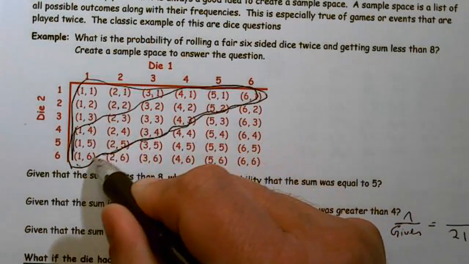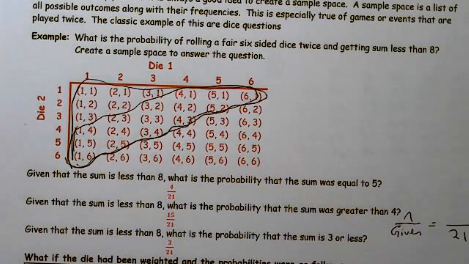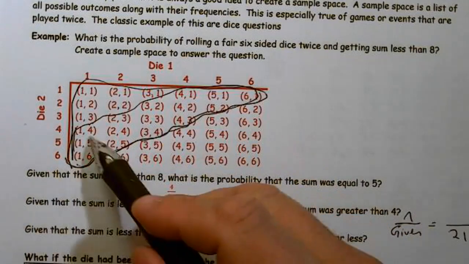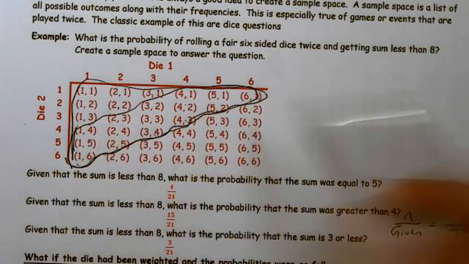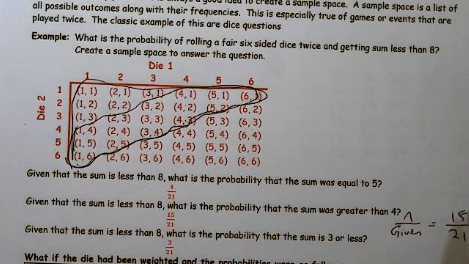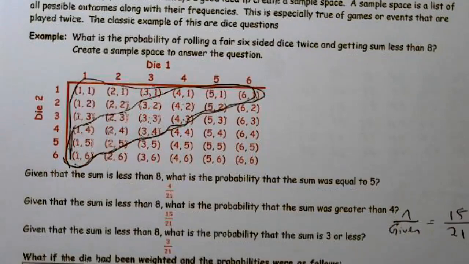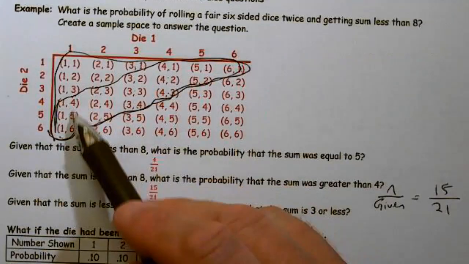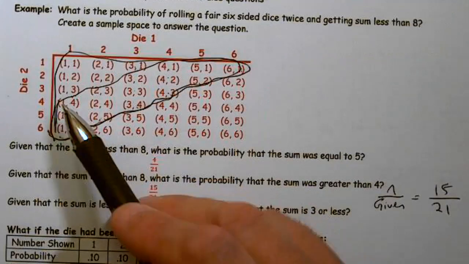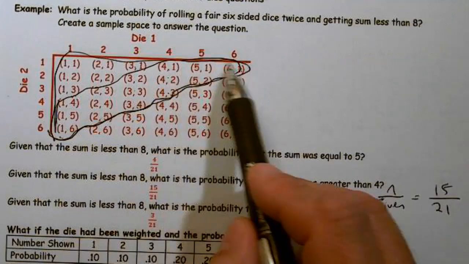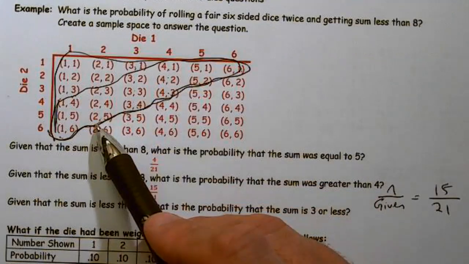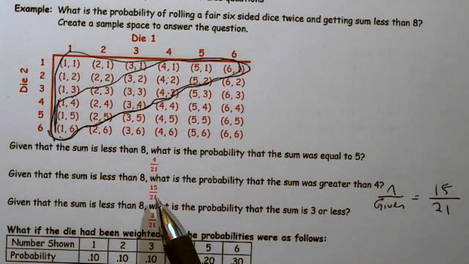And remember, the intersection's often the parts that circle twice. And if I were to count these up, 1, 2, 3, 4, 5, 6, 7, 8, 9, 10, 11, 12, 13, 14, 15. So 15 out of 21, because 15 of them have a sum that's greater than 4. 1 plus 4 is 5, 2 plus 3 is 5. So these are the ones that are greater than 4. All of these that were circled were greater than 4, but had a sum that were out of the group, the sum less than 8.